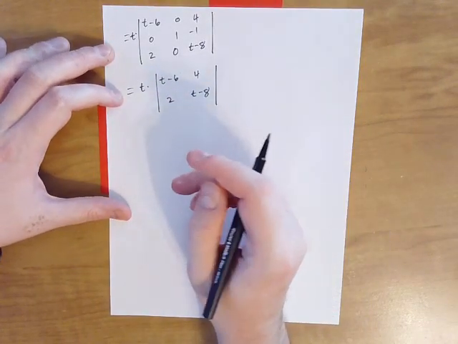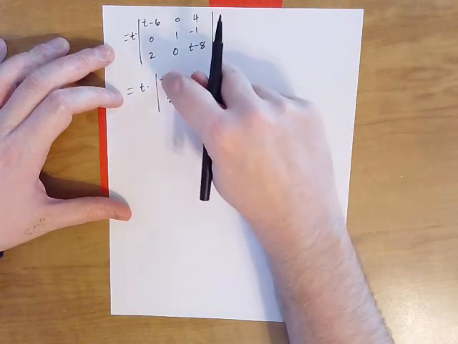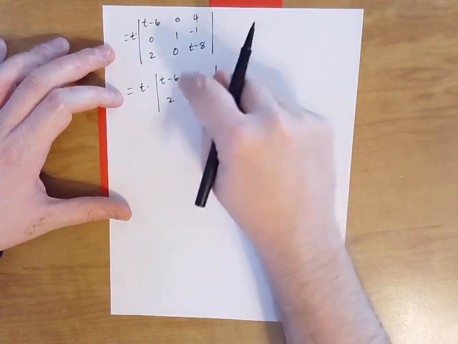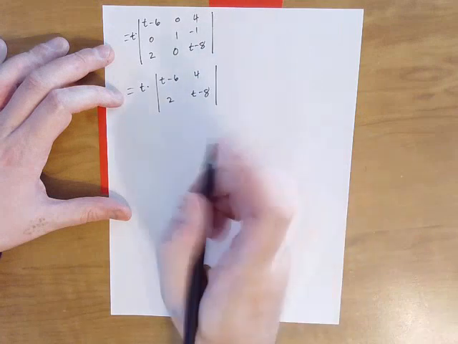I think in the notes, I actually multiply these two terms together, t minus 6 times t minus 8 minus 2 times 4, and that gives me a quadratic that we can factor. But since we see a nice trick here, why not use it?